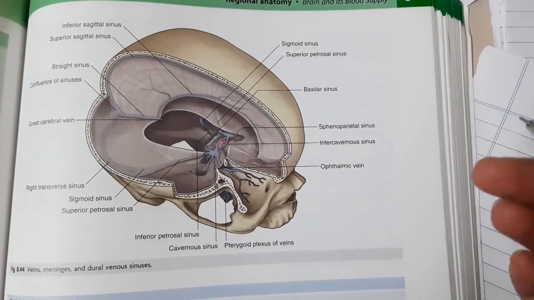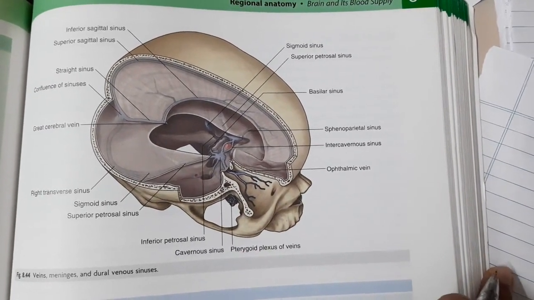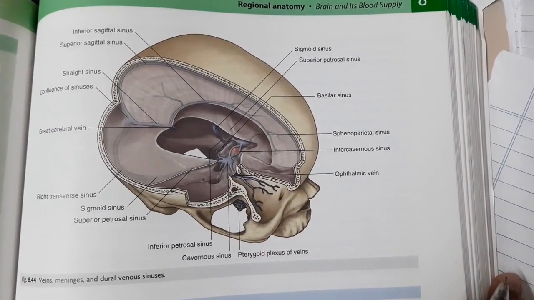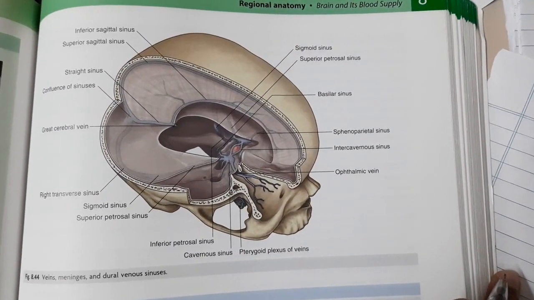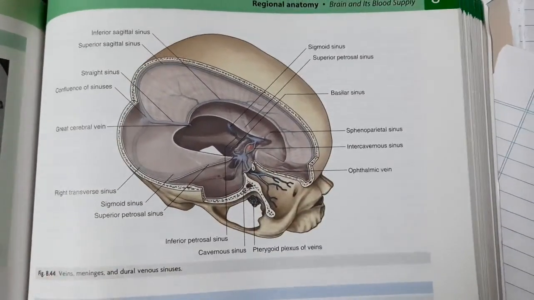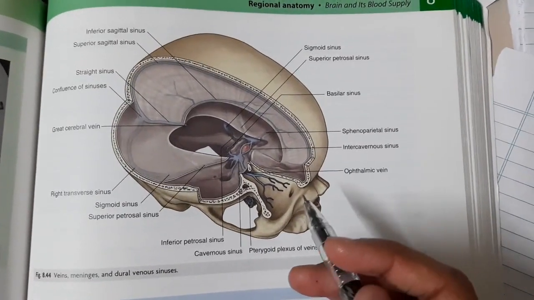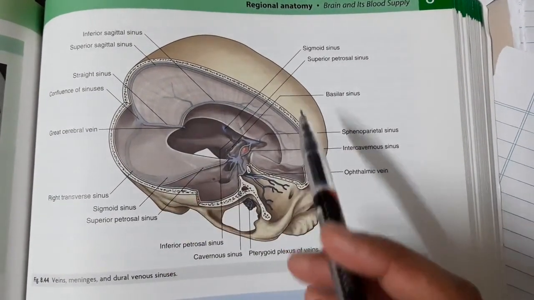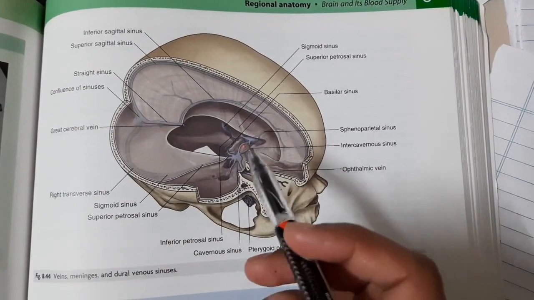Hello friends, welcome to image 8.44: veins, meninges and dural venous sinuses, in the images section for PG entrance examination. So this is the dura mater, right?